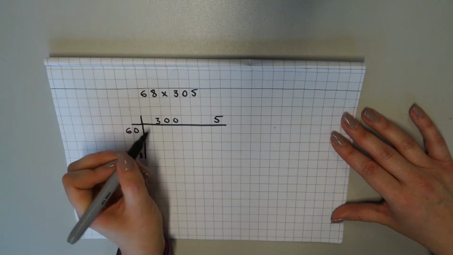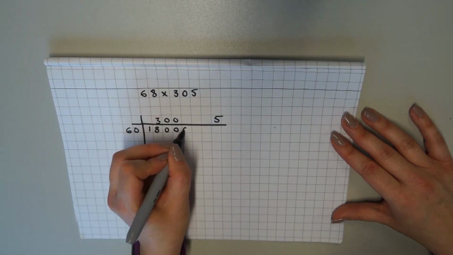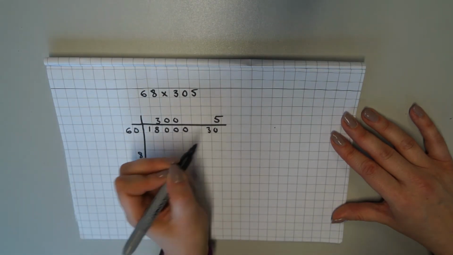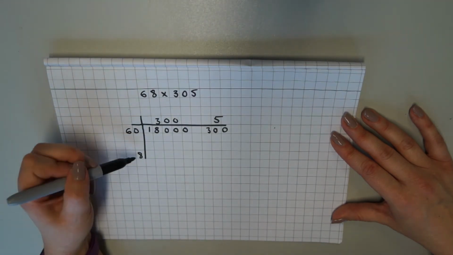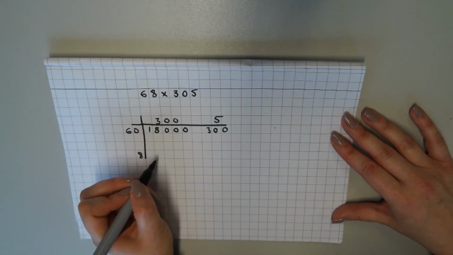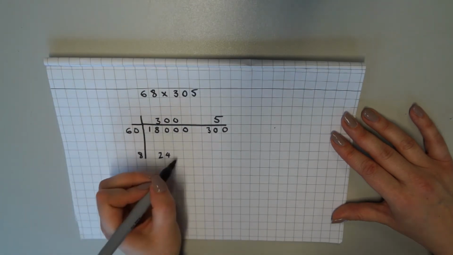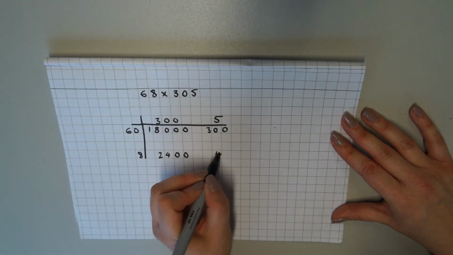6 multiplied by 3 is 18, and I need 3 zeros as my placeholders. 6 multiplied by 5 is 30, and then I need an extra 0 as a placeholder. 8 multiplied by 3 is 24, and then I need 2 zeros, and then 8 multiplied by 5 is 40.